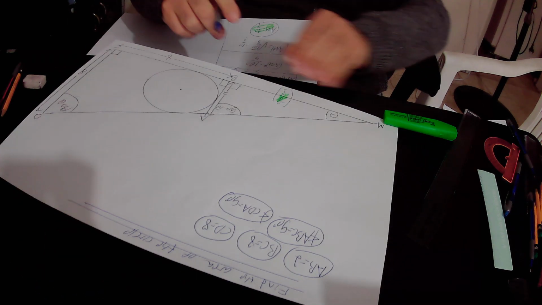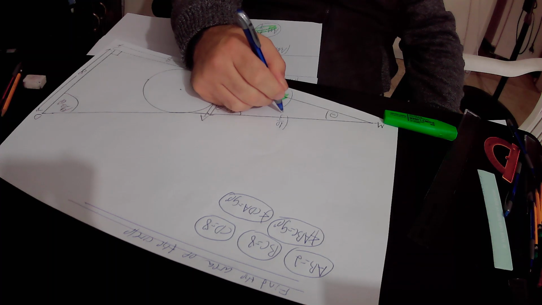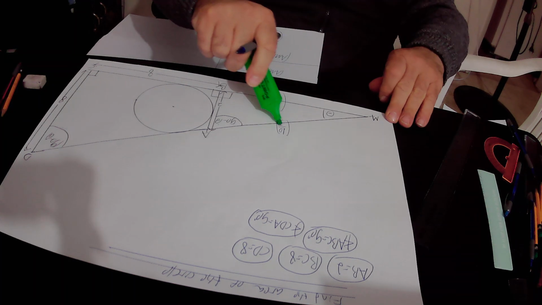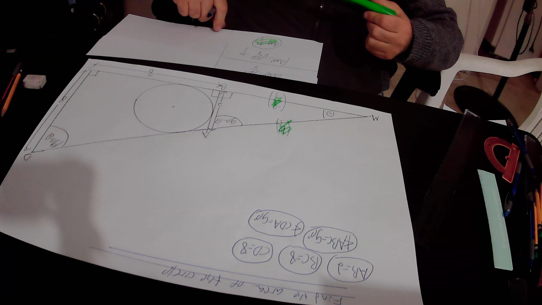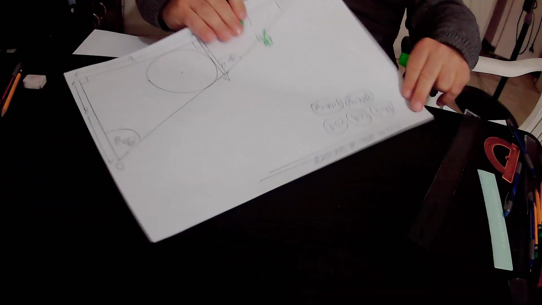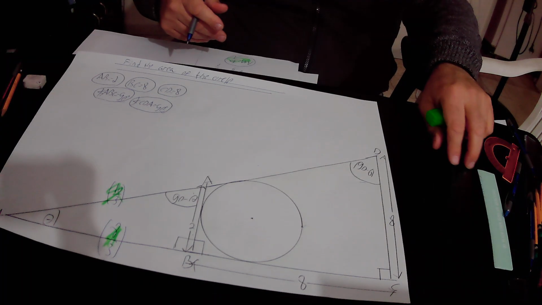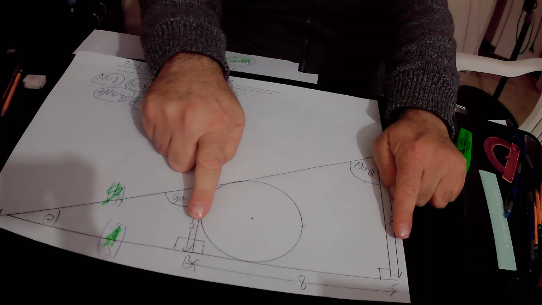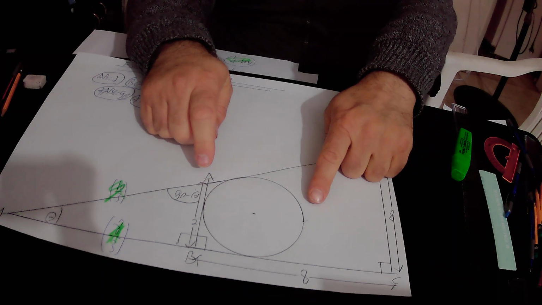The hypotenuse AM equals 10 over 3 units in its length. In the next step, we will do another construction. That is to say, we will draw a perpendicular on side BC in such a way that the perpendicular on BC will also be tangent to this circle.